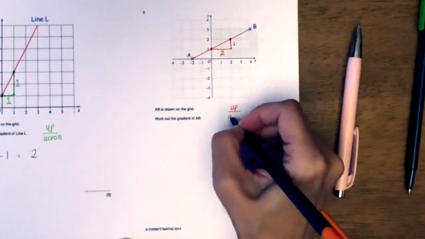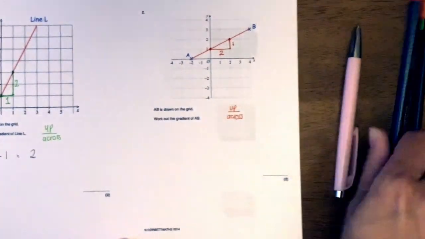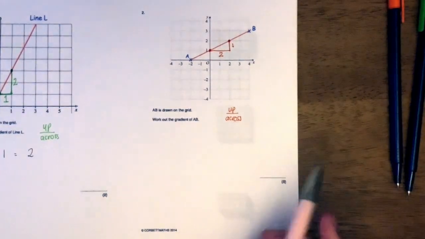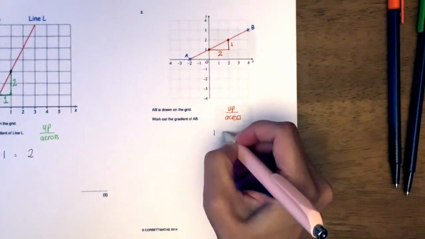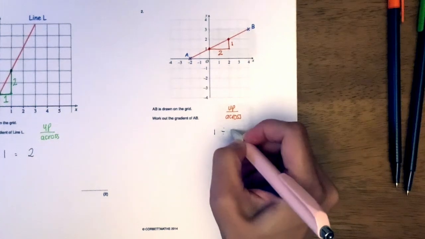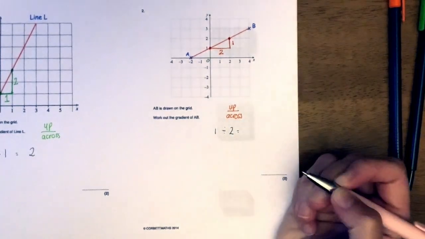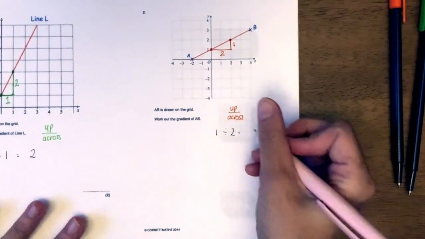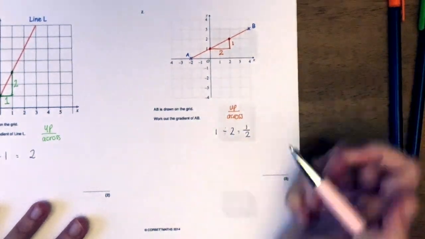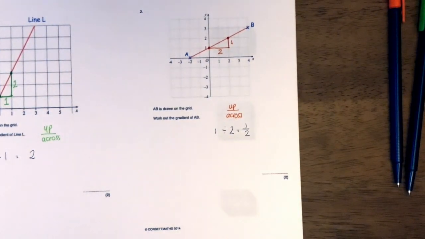We're going to do up over across. Okay, so how many up was it? Well, it's 1, and I'm going to divide it by how many across, which is 2. 1 divided by 2 is a half, isn't it? Okay, so the gradient of this line was a half.